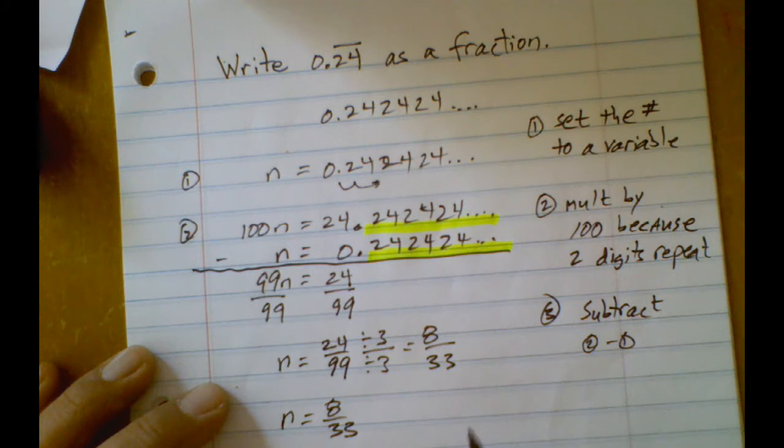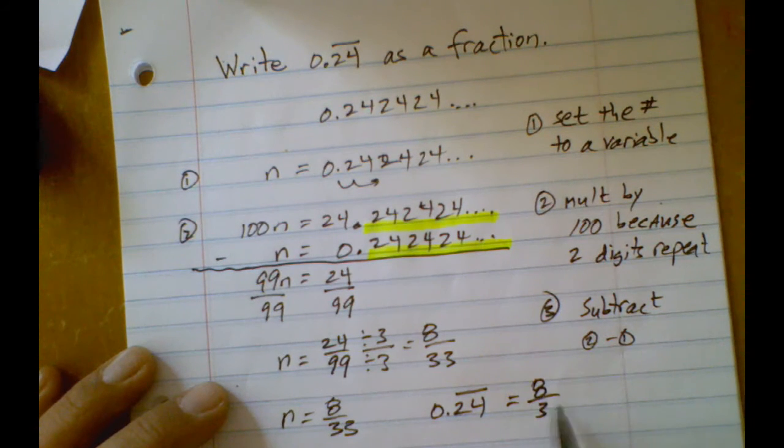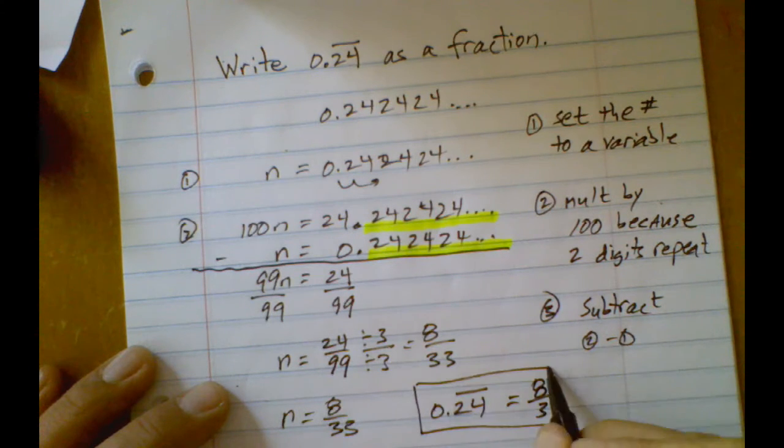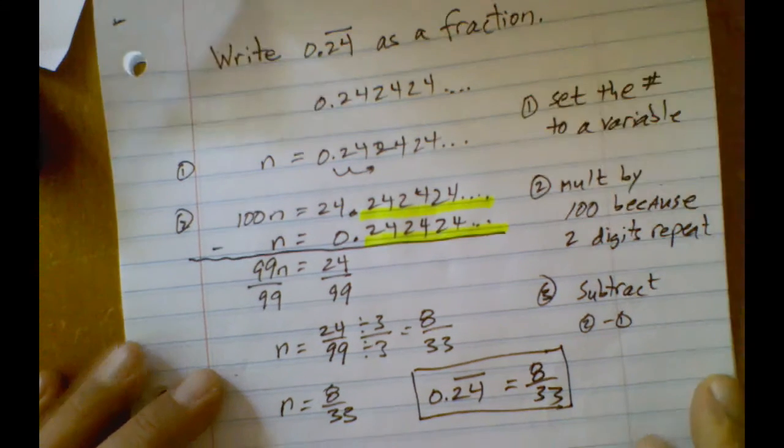So what we're saying is that this repeated decimal is the same thing as 8/33. There it is. There's your 8th grade standard. Use it well.